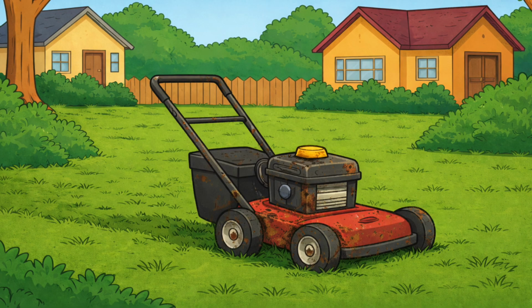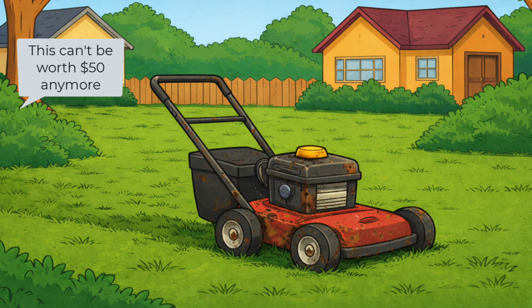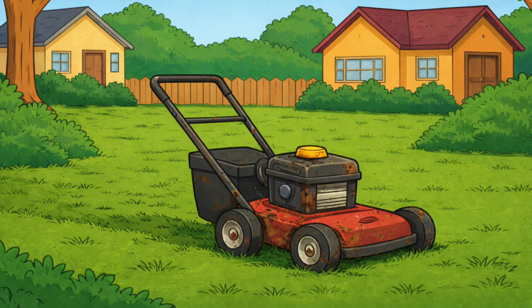All right, so it's been a few weeks, and the mower rests in the grass. Its paint is a bit more dull than when they bought it, and now the handles are slightly wobbly as well. Jordan points to it and he says, "We've used it for weeks. This lawnmower can't be worth $50 anymore." So the kids agree that this mower probably has about 10 more months left to go.